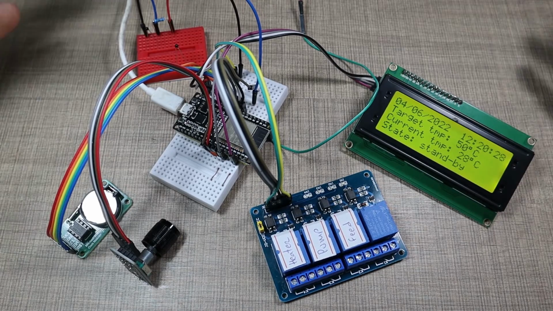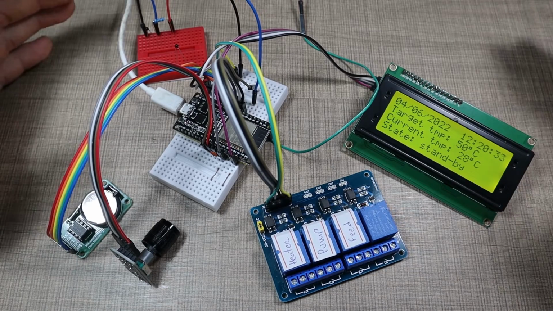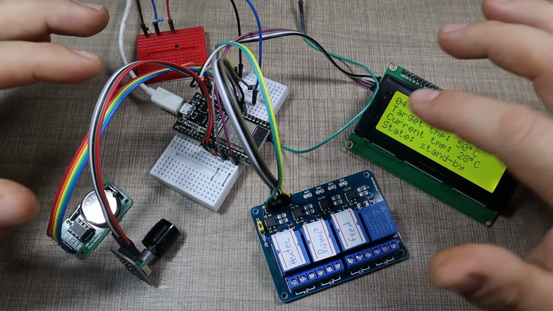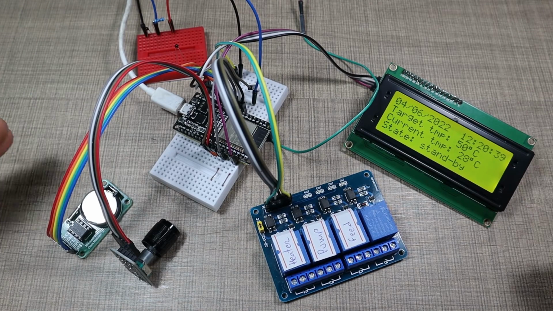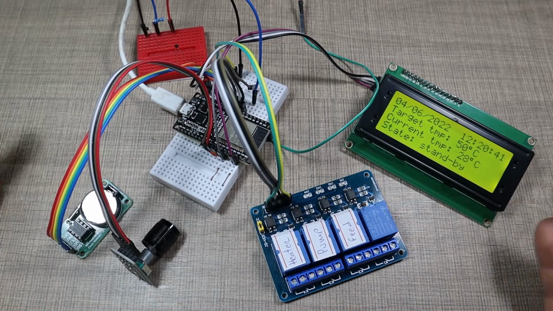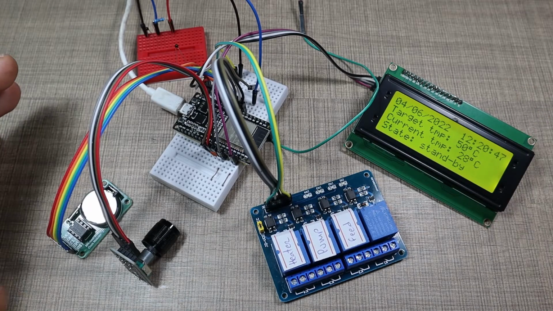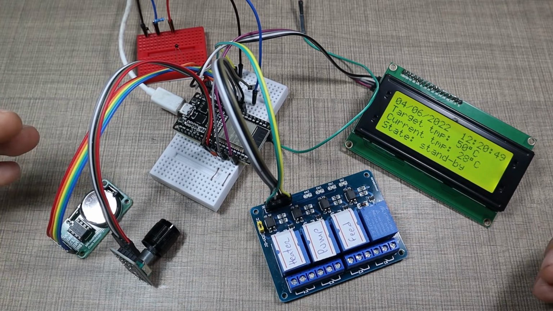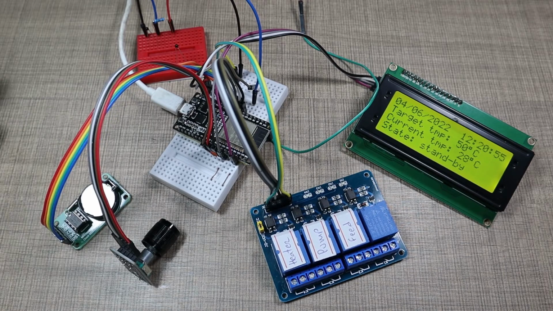This controller is quite far from being done, but it's getting there, and I'm working on it as far as I can. The idea now is that I will open source this, so you'll have the schematic and the code that runs on the controller, so you can build it yourself and maybe even add features to it. That's the beauty of open source.